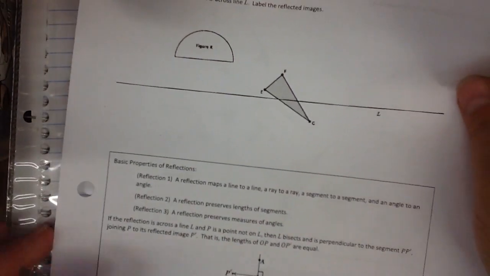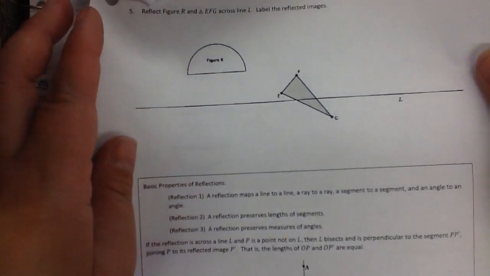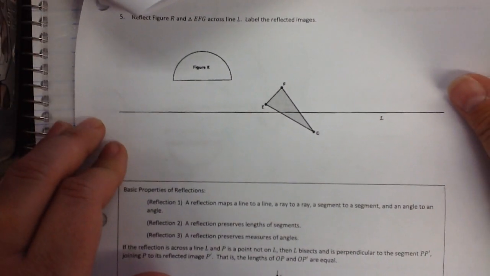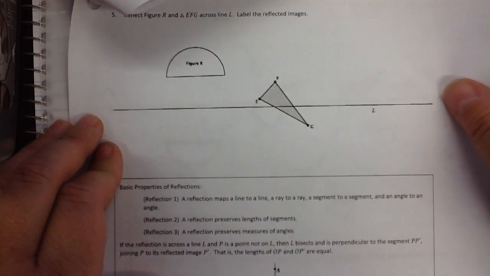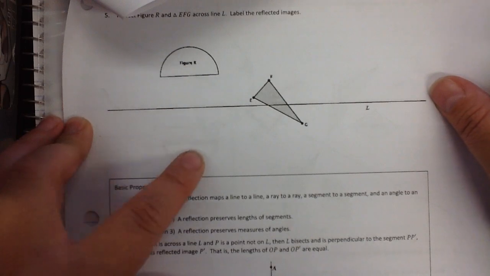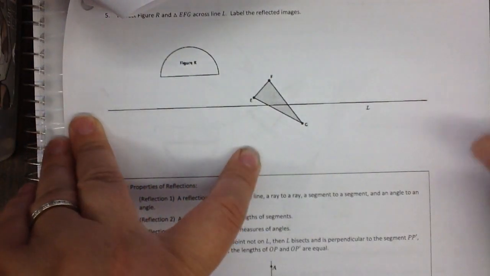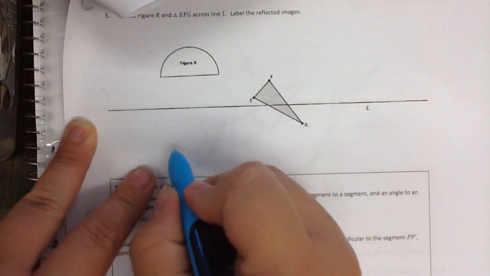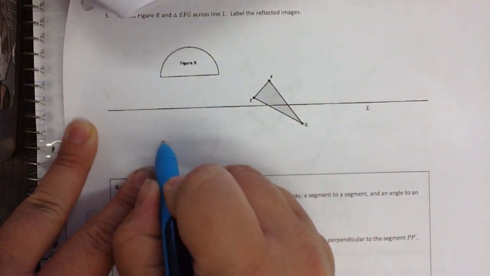I put it flat, move it up here, and move my lines so that they line up end to end, just like that. Then I'm going to trace the outside of figure R prime.